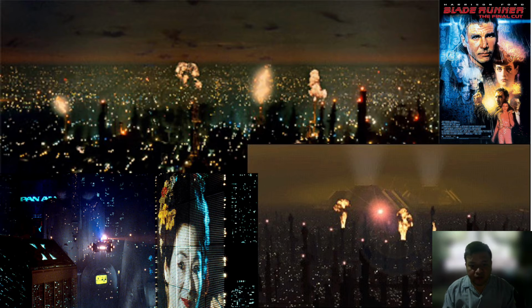I want you to take a look at these images in front of you. Now, these are screen captures of a film called Blade Runner. Okay, as you can see, this sequence, without a single line of dialogue, we know that it is high tech, or that the director actually presented us with a very futuristic world.